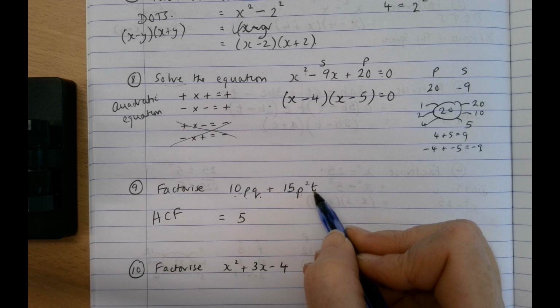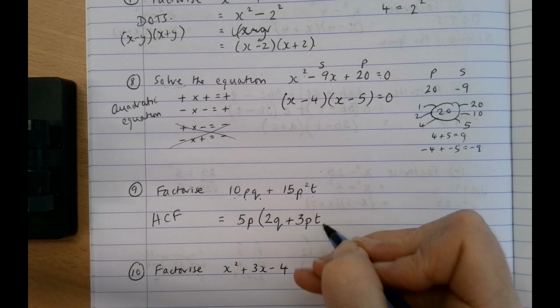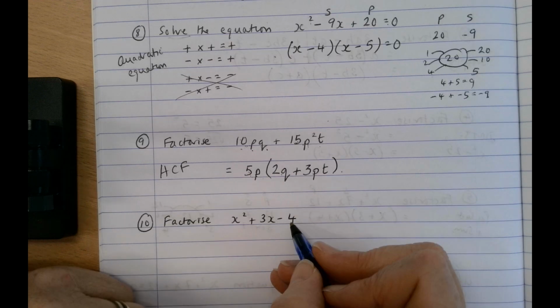So what's going to be in common is p. So 5p is outside the bracket. 5 goes into 10 2 times, plus 5 goes into 15 3 times. p times what gives me p squared? I need a p. 5p by 2q is 10pq. 5p by 3pt is 15p squared t. Those are my two factors.